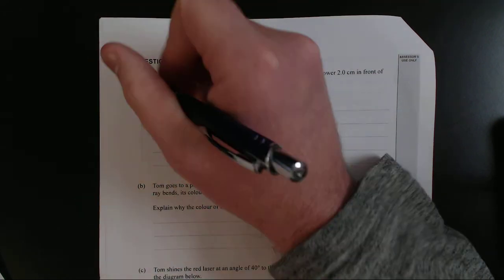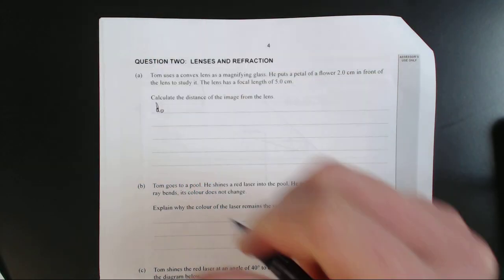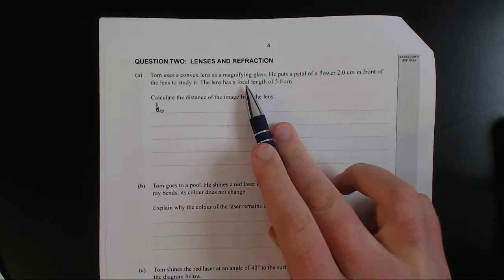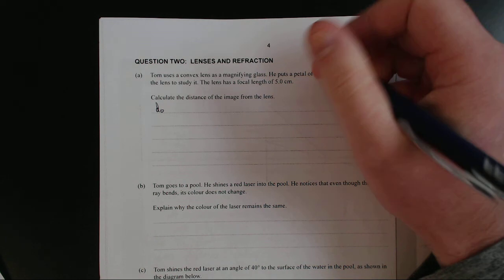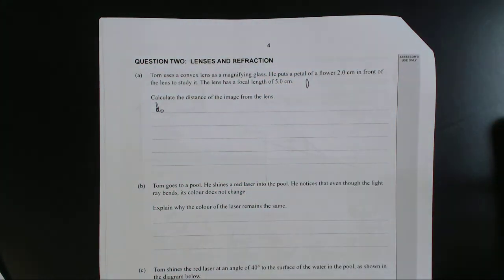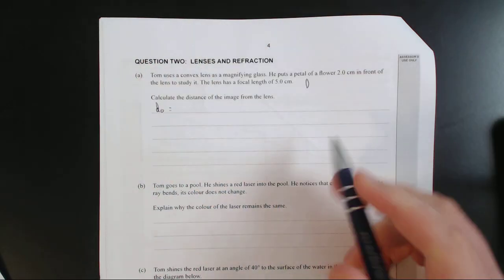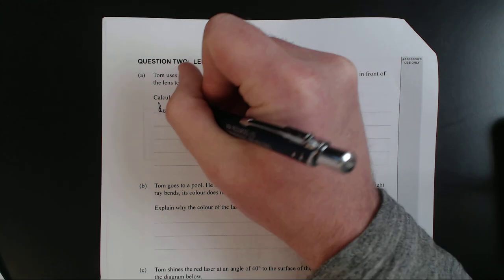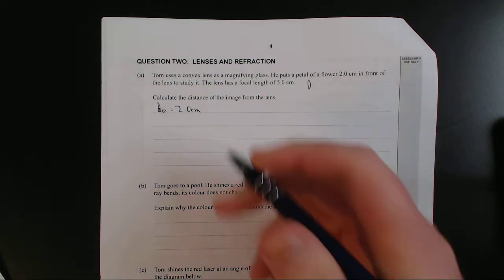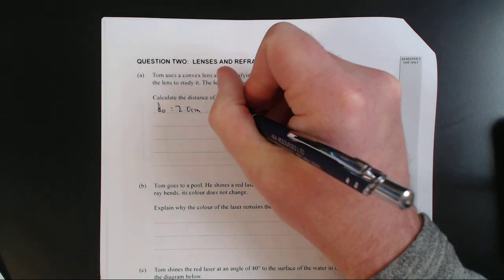Right, so we have the distance to the object as always, and just double check, it's a convex lens. I'll put a quick picture of the convex lens so I can refer to it in my head. The distance to the object, it says, is 2 centimeters, and the lens has a focal length of 5 centimeters.